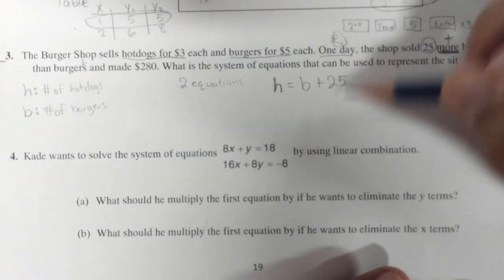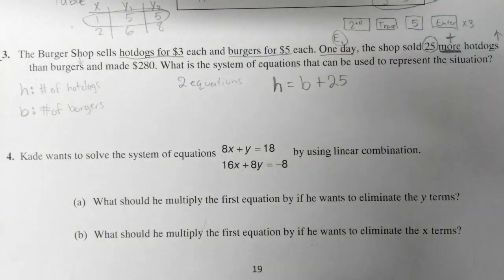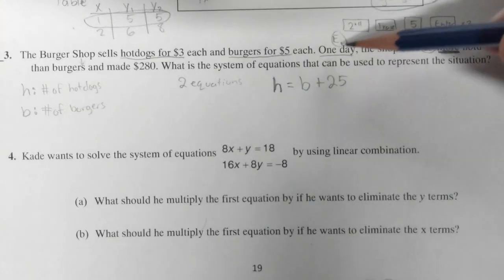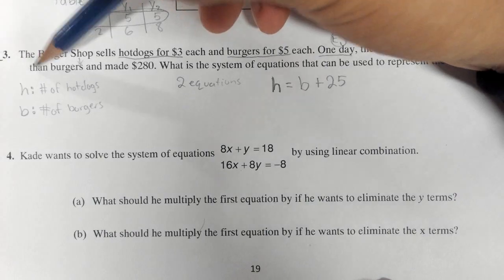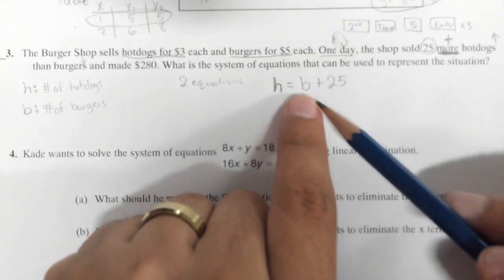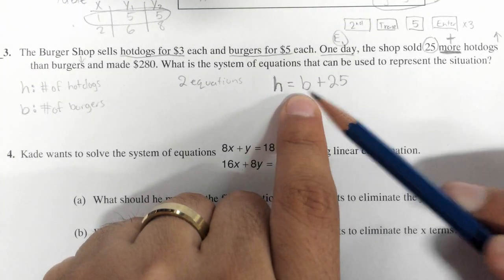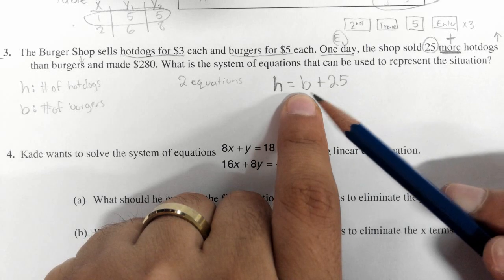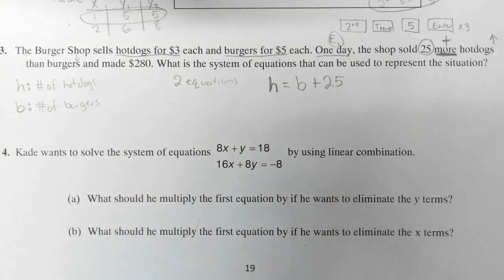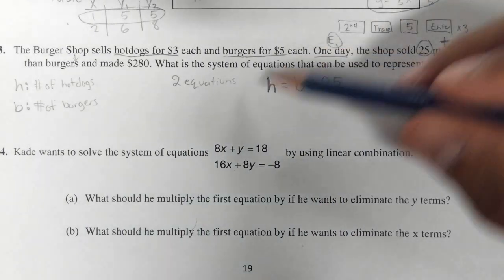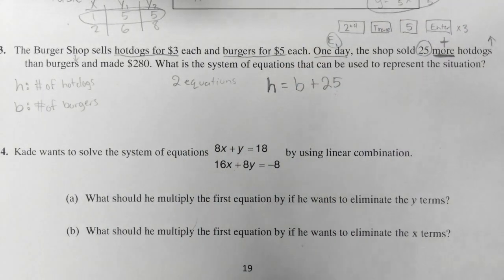With problems like this, once you write your equation, go back and read the sentence again and make sure that it makes sense. So again, it says, one day the hot dog shop sold 25 more hot dogs than burgers. So that means that if I take the burgers that I sold that day, add 25, or in other words, I have 25 more than that, that's going to give me my hot dogs. Okay? Kind of a difficult equation to write, but that's what our first equation is.